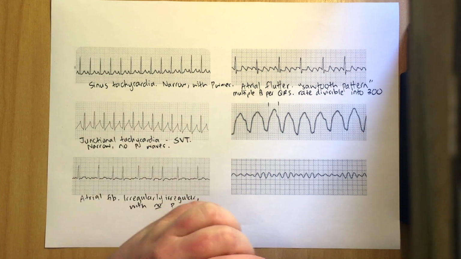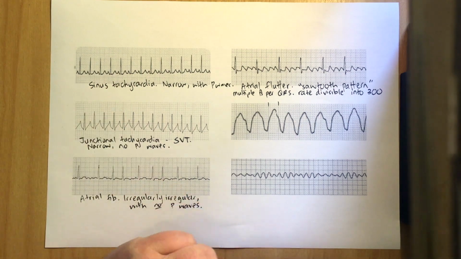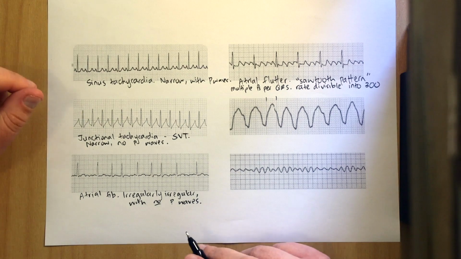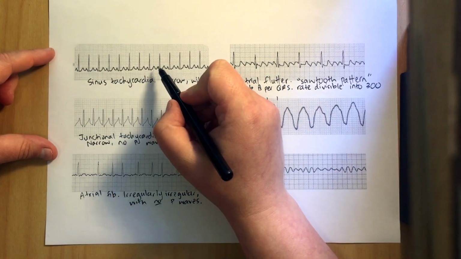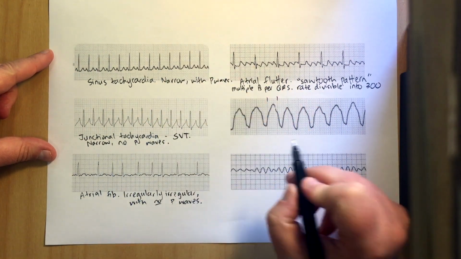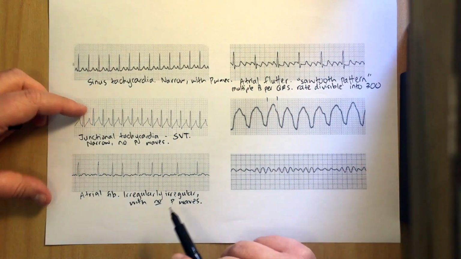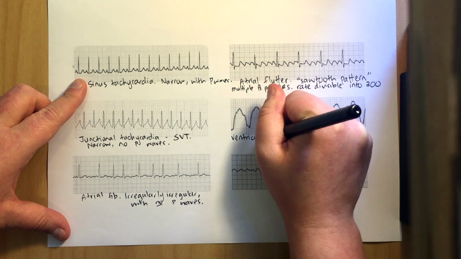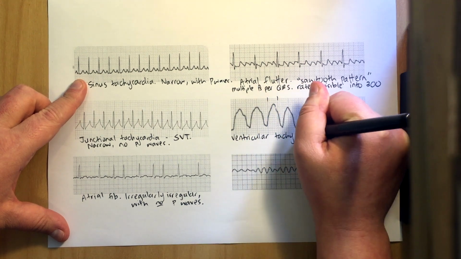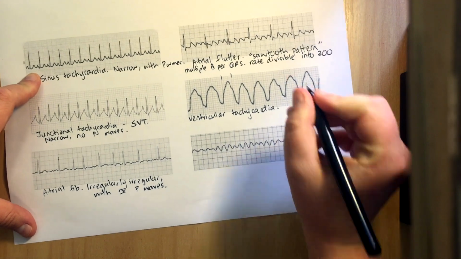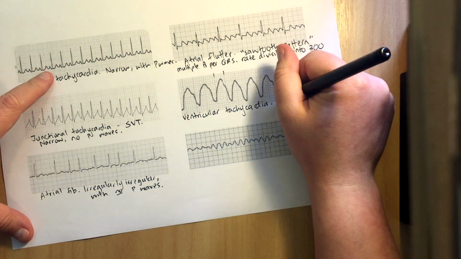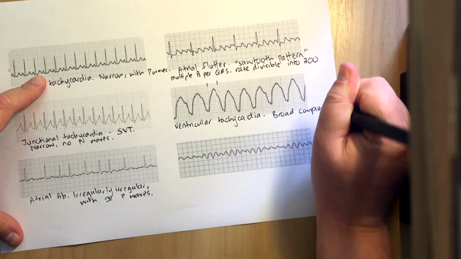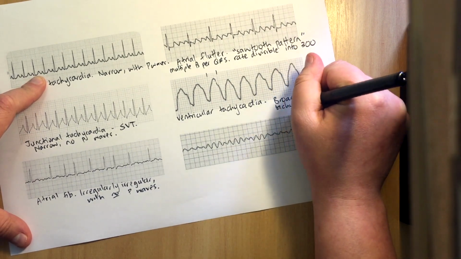Wide or narrow? That's where the useful information comes here. This is clearly wide. So these QRS complexes don't have that lovely recognizable narrow morphology that we're used to. These are weird and wide looking. And so this is ventricular tachycardia. And that is a broad complex tachycardia.